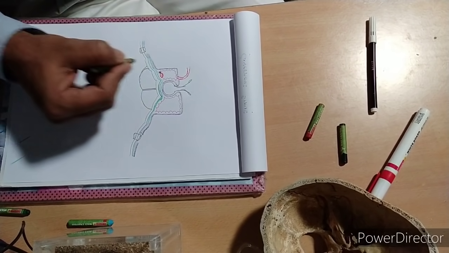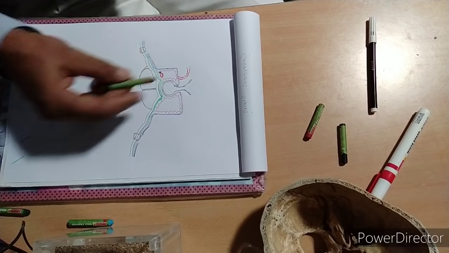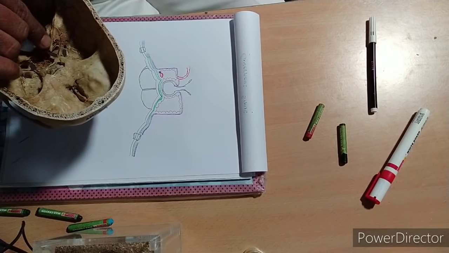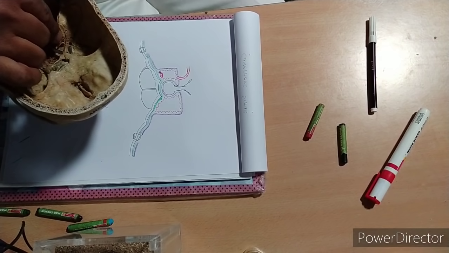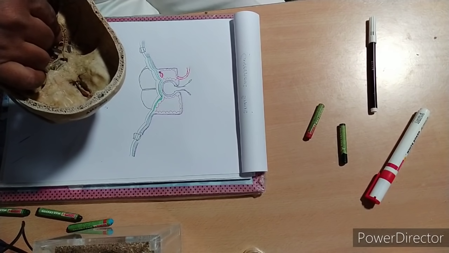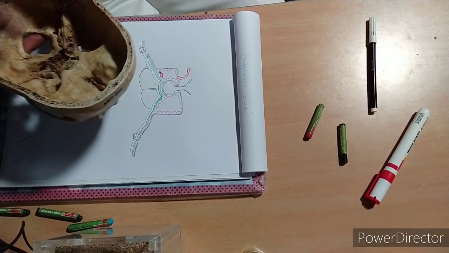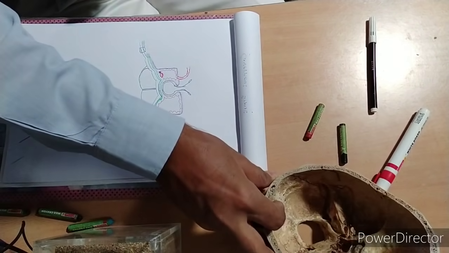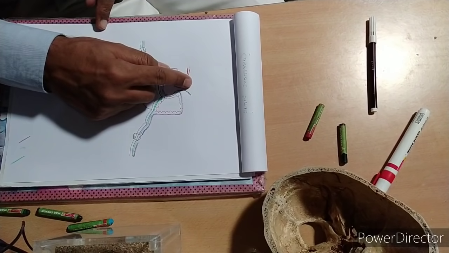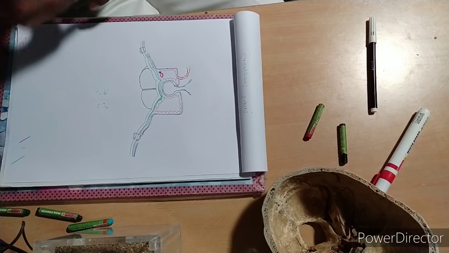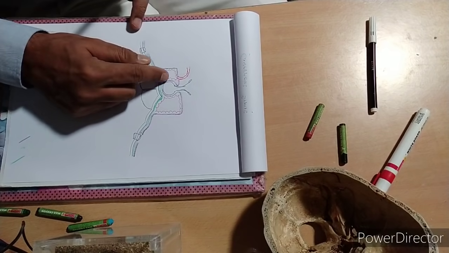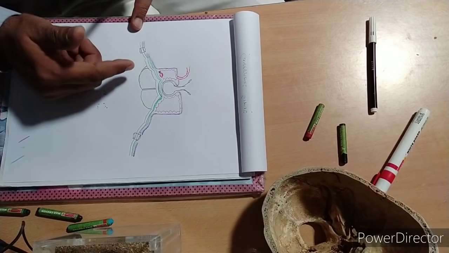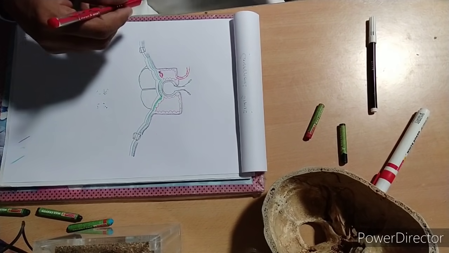This abducens nerve actually passes under cover of the petrosphenoid ligament, then passes through the floor lateral to this internal carotid artery, and then enters the orbit through the superior orbital fissure. So this is the sixth nerve, the abducens nerve, which passes through the floor. So these are the two structures which pass through the floor.